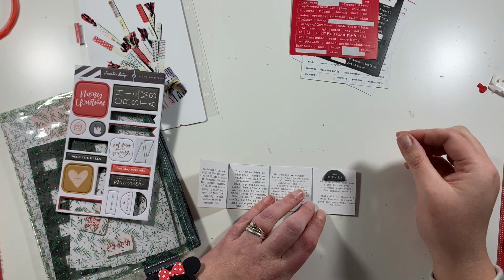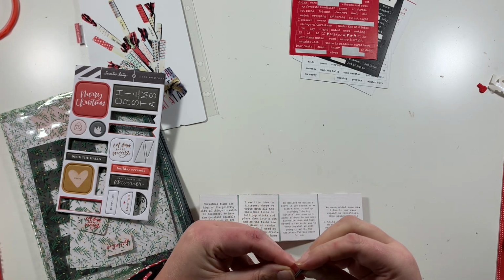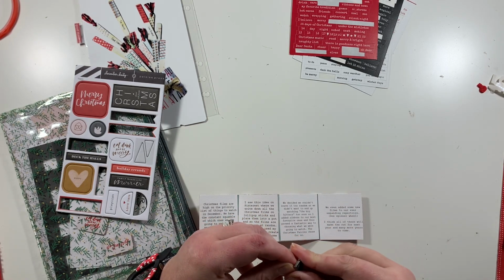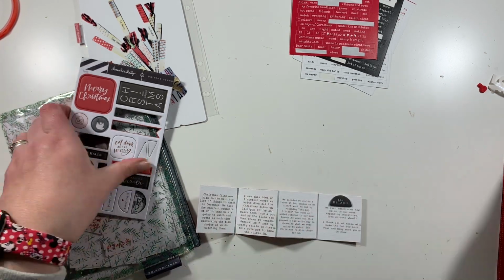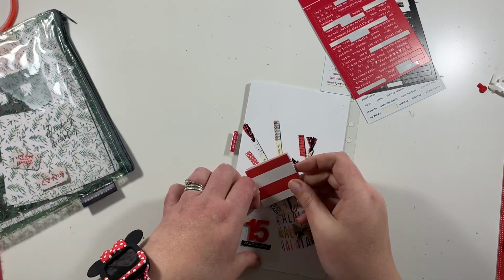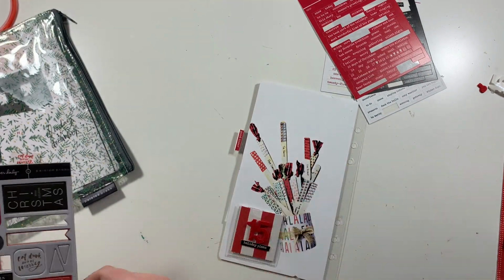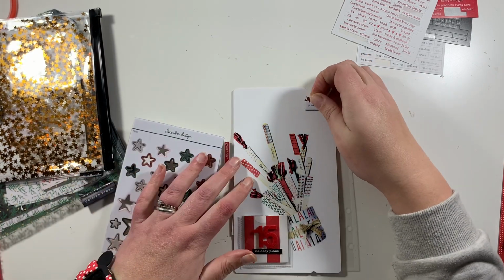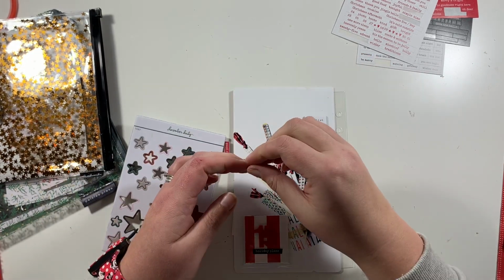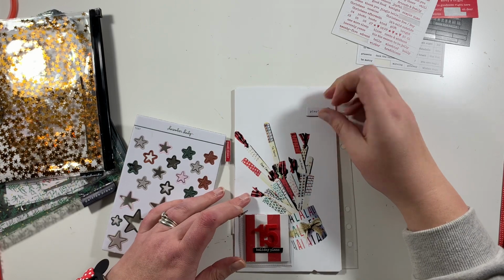I had a larger bit of white space on that right, and so I'm just going to add this little chipboard piece in that says the details, and then that's going to go straight into that pocket. I didn't want to add too much because obviously it's bulky already, so I'm just going to go with that.